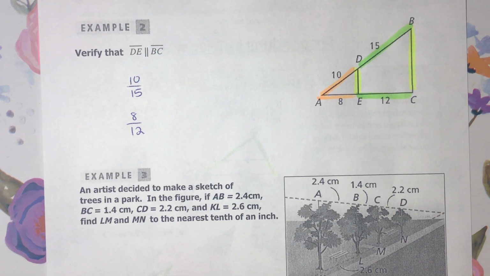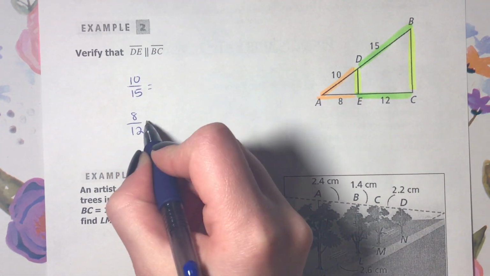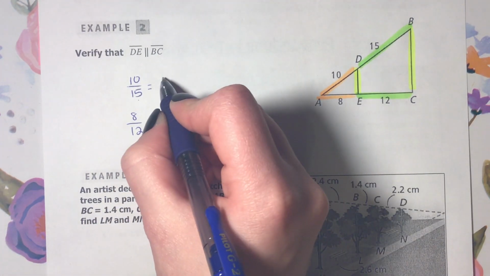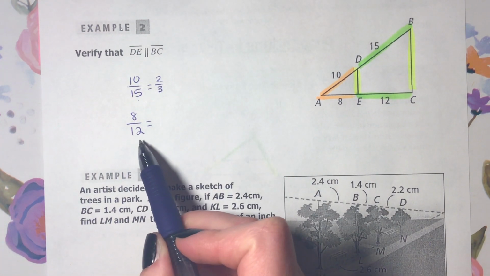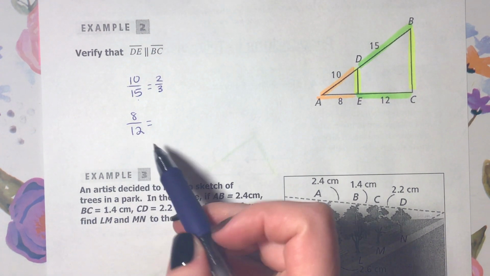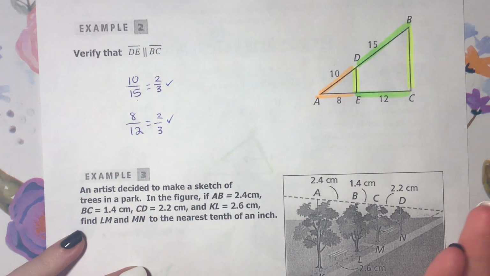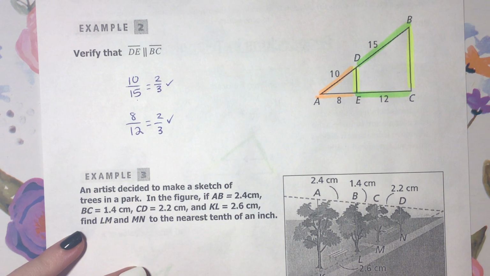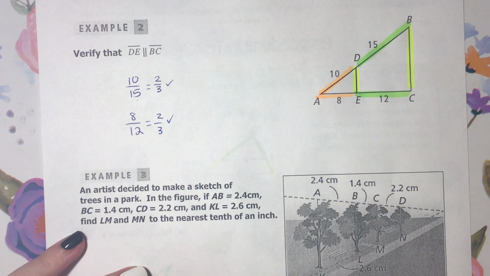Now there's two ways you can do this. You can write your two separate fractions and then reduce them. So 10 over 15 reduces to 2/3. And 8 over 12 also reduces to 2/3. So you can say, oh, they reduce to the same number. Yes. That must mean that these are proportional, which must mean the lines are parallel.